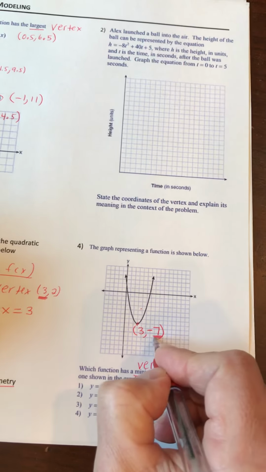So I'm going to do the first choice. Y equals x squared minus 6x plus 7. I'm going to graph it. If you look at the graph, it's obvious. Look, this is a 10 by 10 grid. It's not going anywhere near -7.